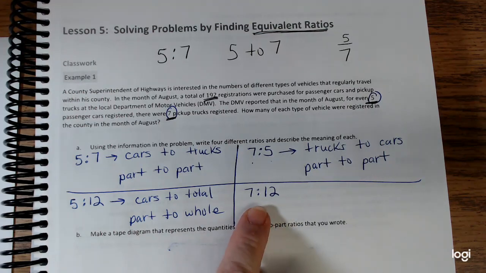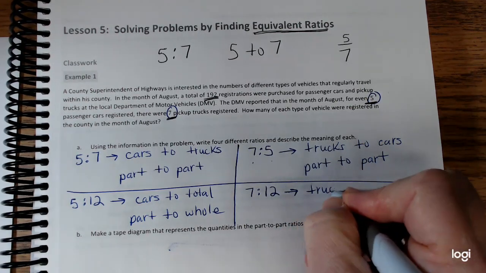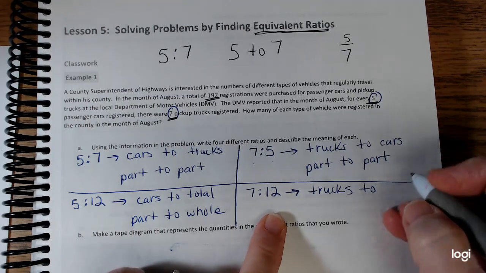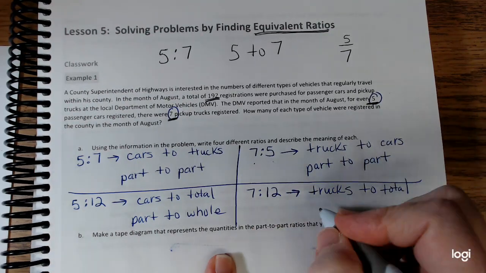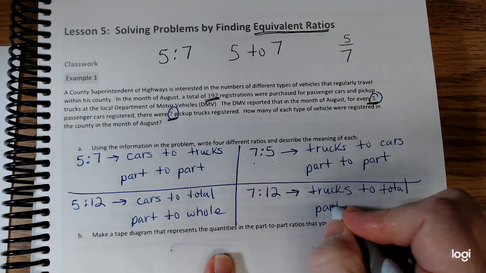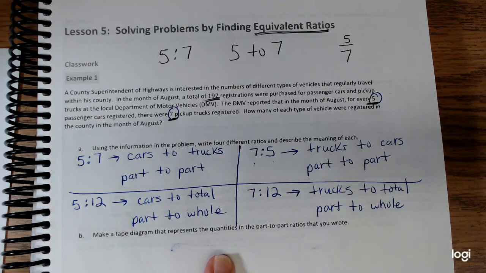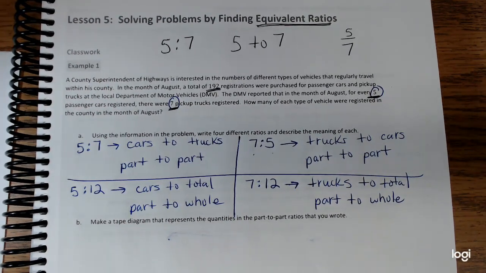So over here, 7 to 12, well, 7, remember, stands for our trucks. We're talking about trucks. 12 would be the total vehicles. And this would once again be a part to whole. Now, if you need to pause the video here so that you can write this all down, please do that. Otherwise, we're going to move on to part B.